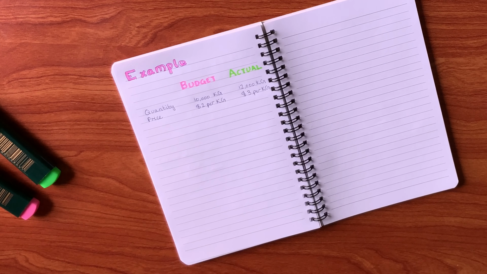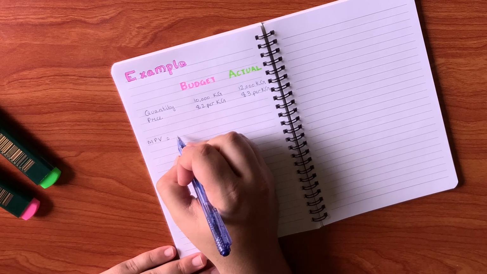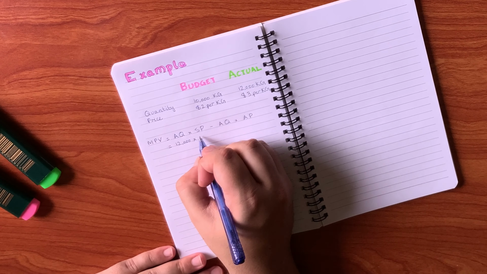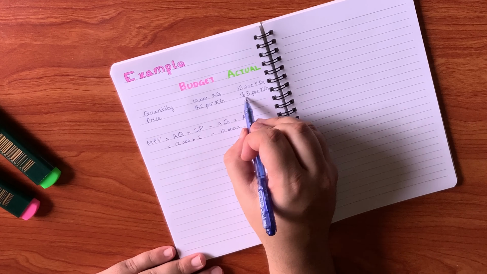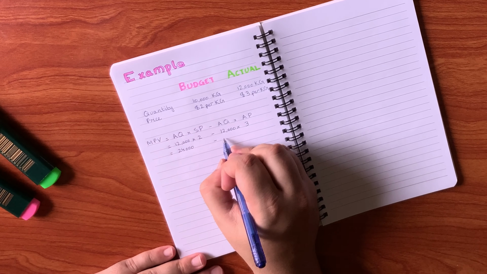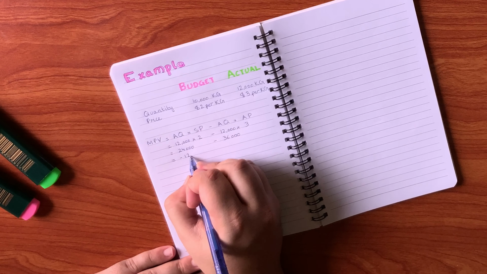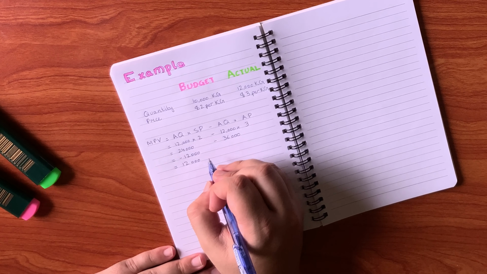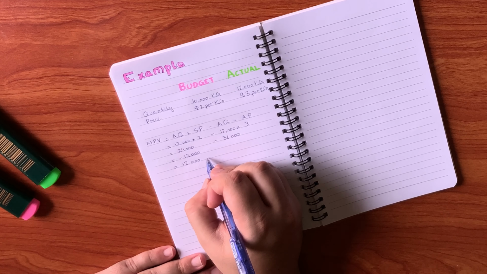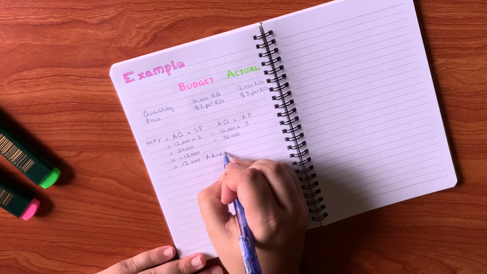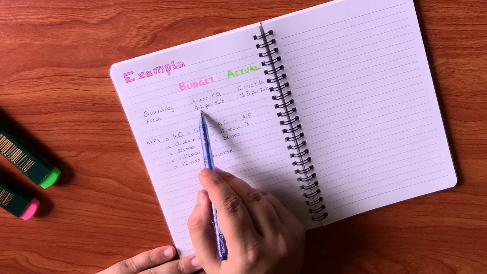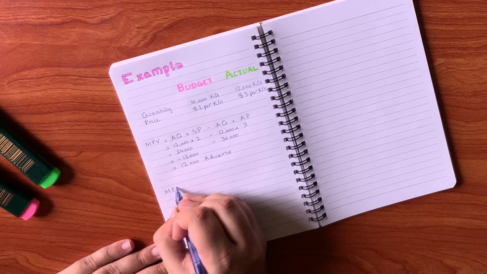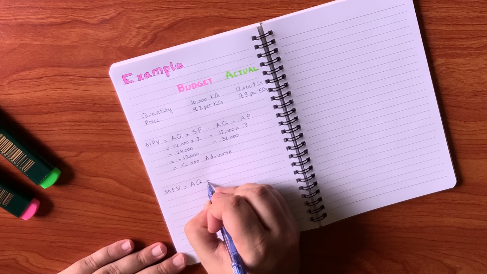To calculate the material price variance, we need to multiply the actual quantity, which is 12,000, by the standard price, which is $2, and subtract this amount by the product of actual quantity and actual price. This gives us a material price variance of negative 12,000. In variance analysis, we like to express variances in terms of adverse or favorable. In this case, the actual price paid for materials was higher than the expected cost, which is why we'll say this variance is adverse.